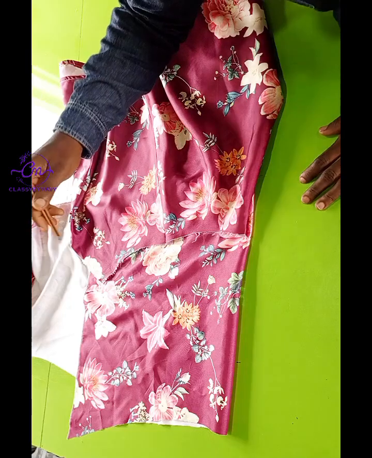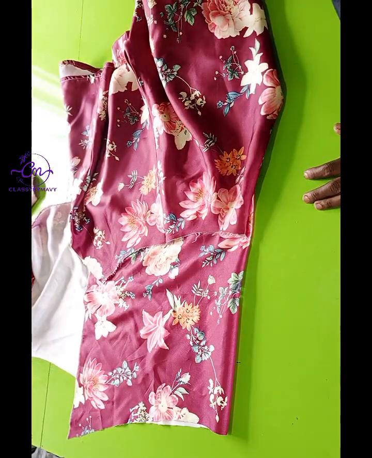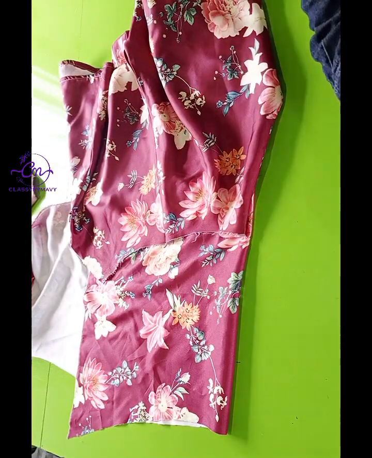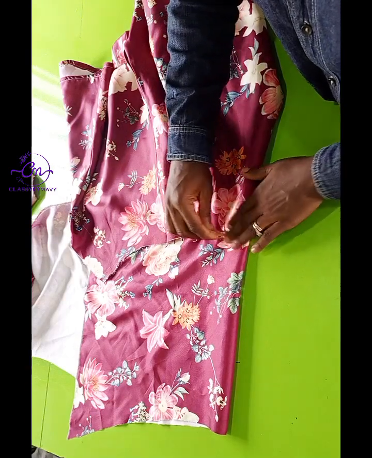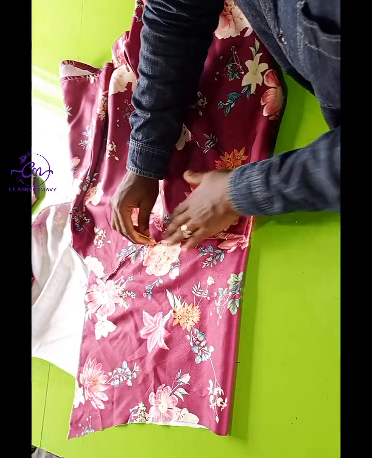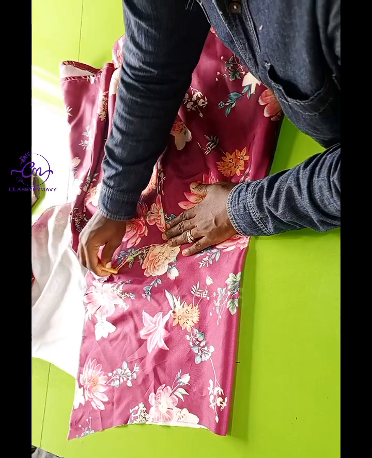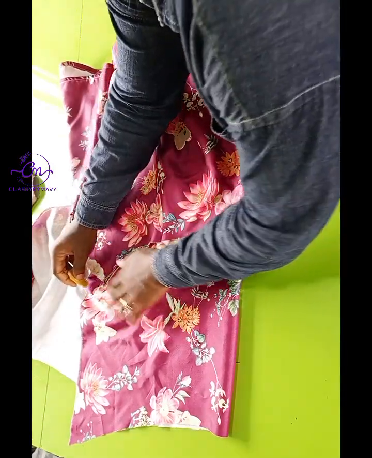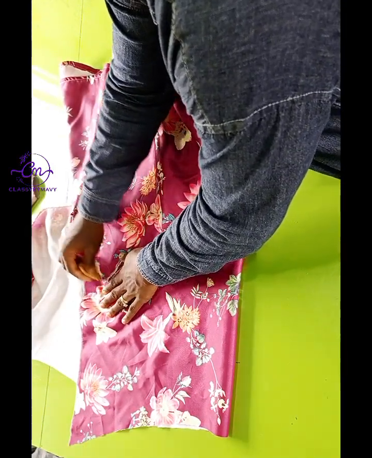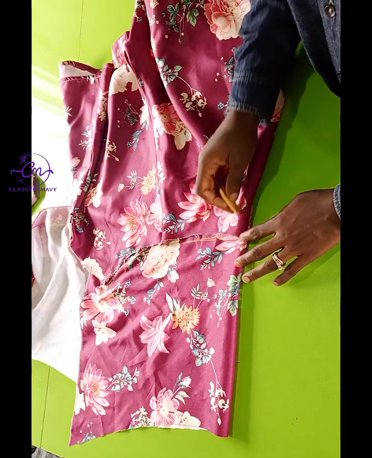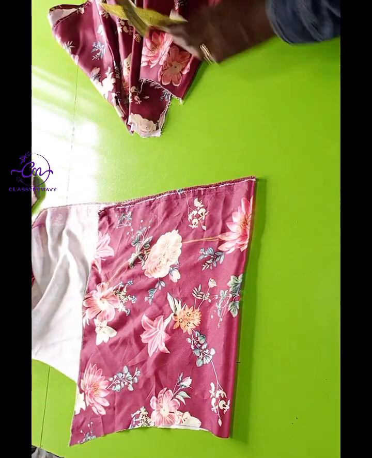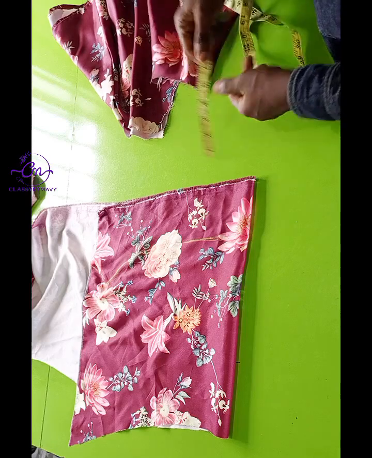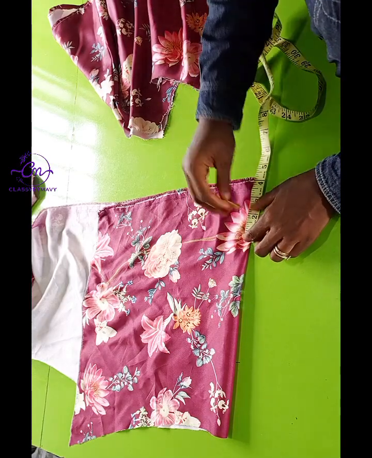So you should use a chalk to do this, right? So let me just get my chalk and continue. Okay, so I've gotten my chalk. I'm marking out the curved band. Okay. So I've marked it out accordingly. Now I'll remove the curved shape and then measure, input my measurements.